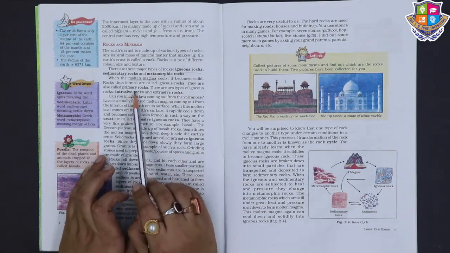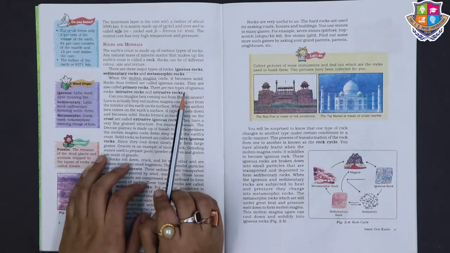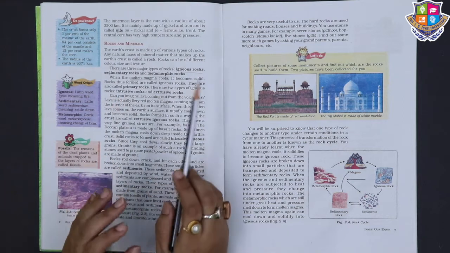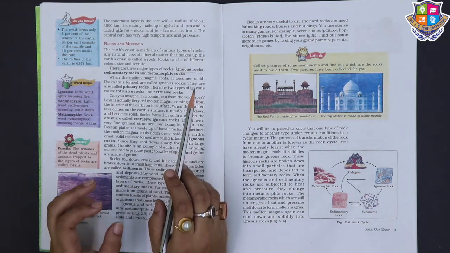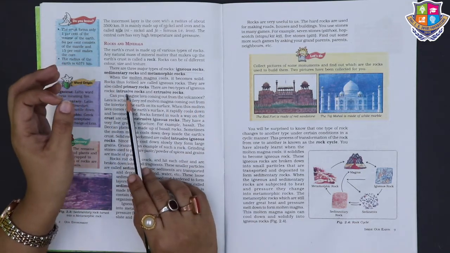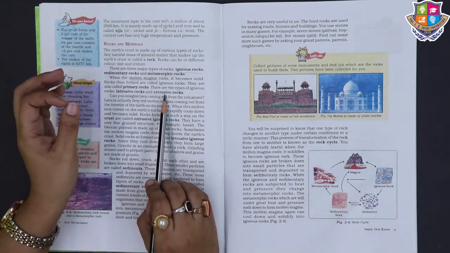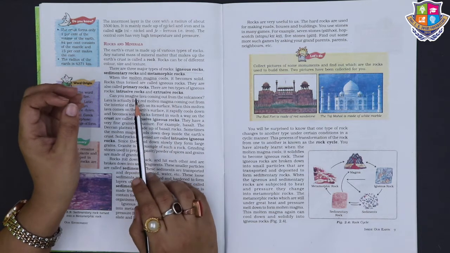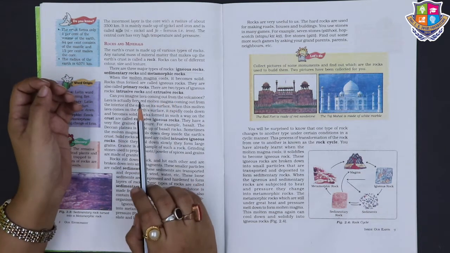They are also called primary rocks. There are two types of igneous rock. Then igneous rocks have also been distinguished into two: intrusive rocks and extrusive rocks. Now, what are intrusive and extrusive rocks?